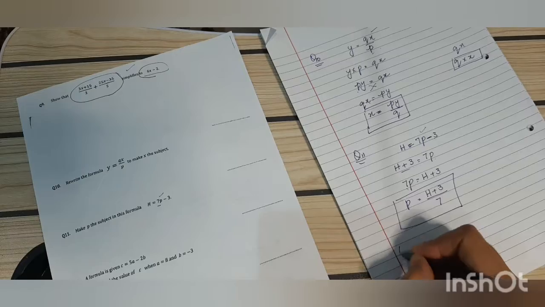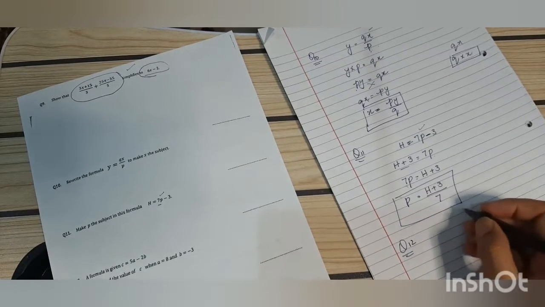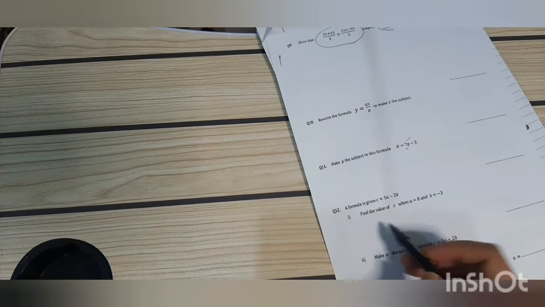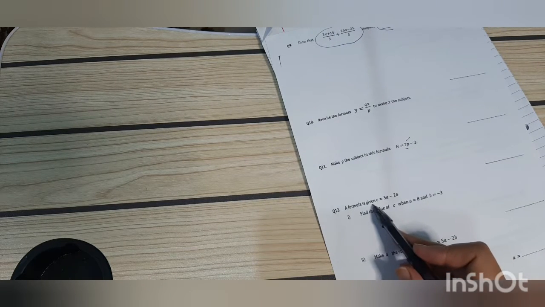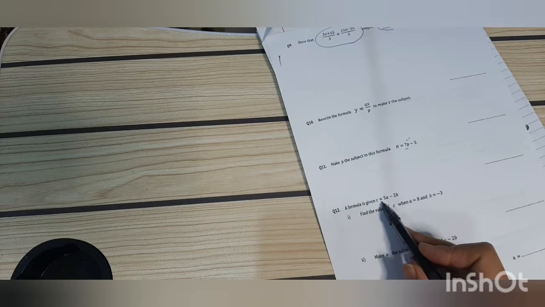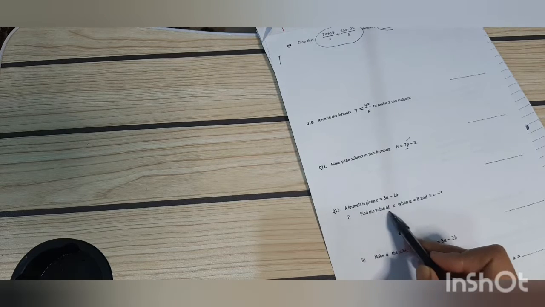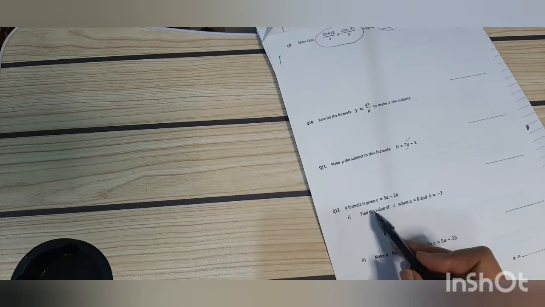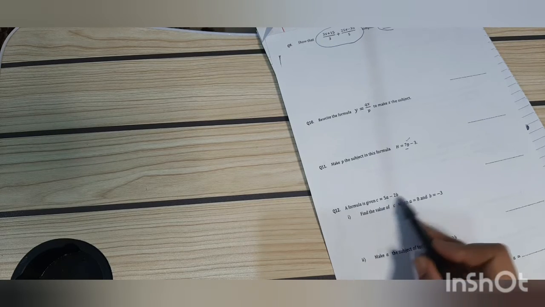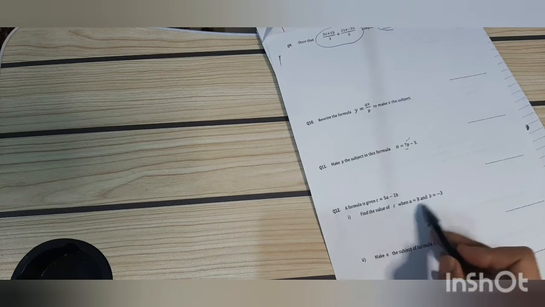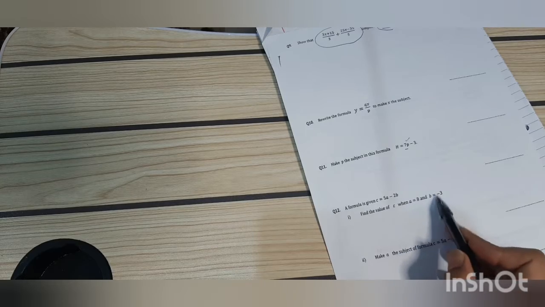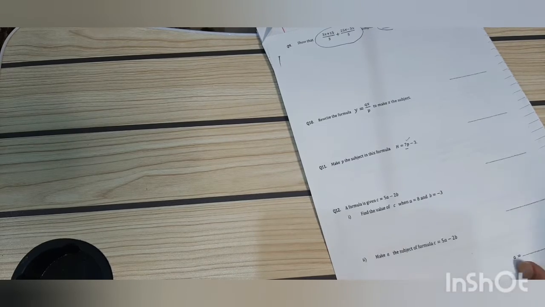Now question number 12. Question number 12: a formula is given, c is equal to 5a minus 2b. Find the value of c when a is equal to 8 and b is equal to minus 3. Here again they have given us an equation and the values of a and b, and with the help of the values of a and b we have to find the value of c.